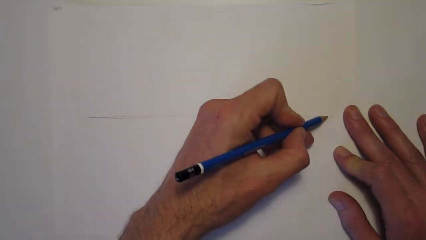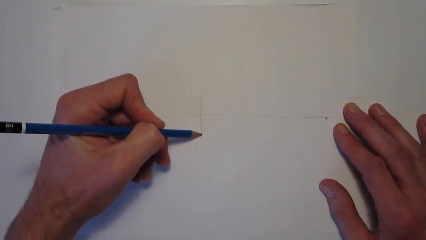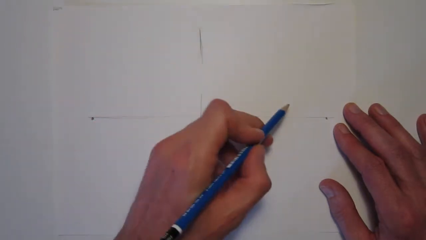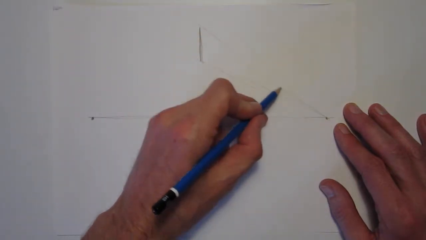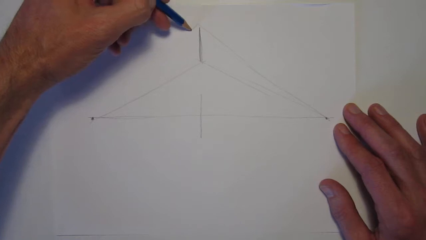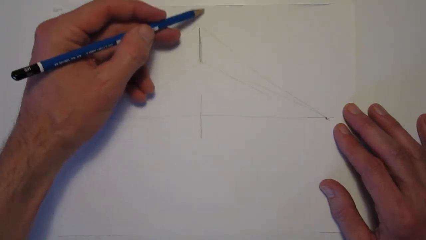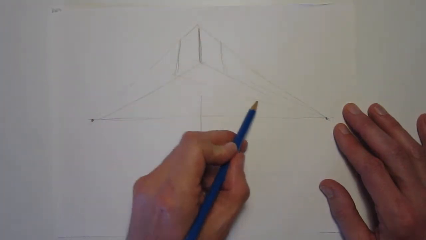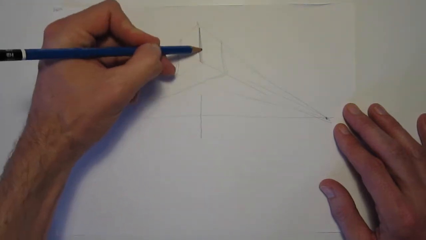We got our horizon line, our 2 points of perspective. Now we're going to do 3 points. So we're going to do one up here. This middle line is going to be more or less straight up and down. But now, let's imagine there's a horizon line, a vanishing point way up above. So see, these lines are starting to converge.